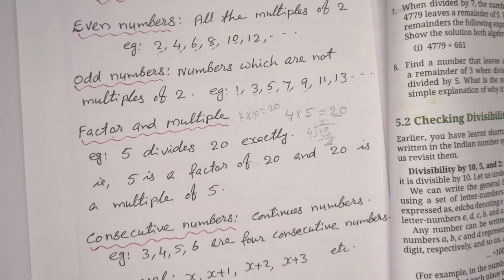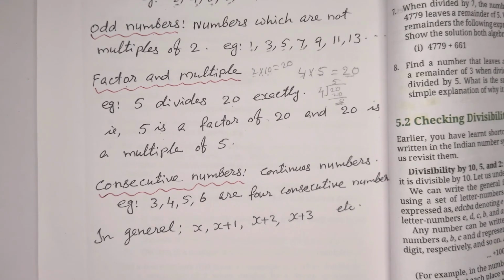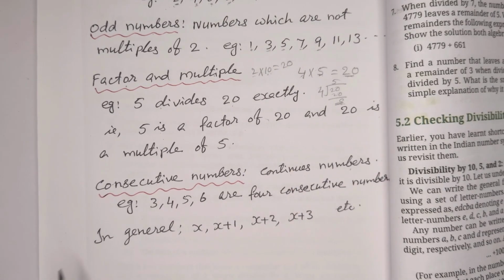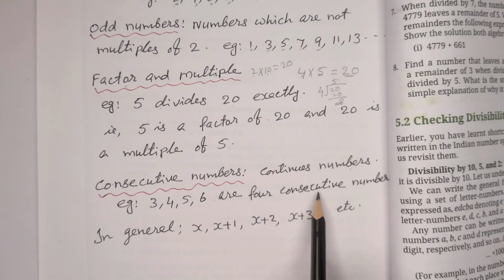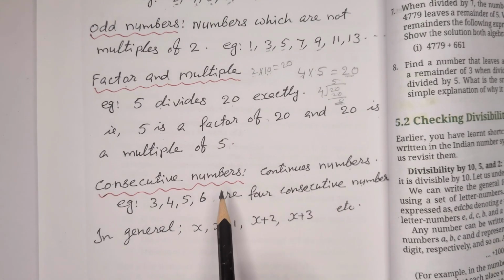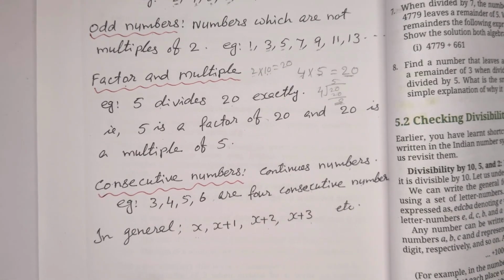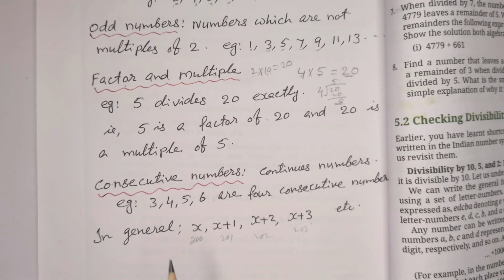Next is consecutive numbers. We already know consecutive numbers means continuous numbers: 3, 4, 5, 6, or any big number, 100, 101, 102, etc. Whatever continuous numbers are called consecutive numbers. In general, we can write x, x plus 1, x plus 2, x plus 3, etc. Here any value can be put for x. If you put 200 for x, then it will come 201, 202, 203. So these continuous numbers are called consecutive numbers.